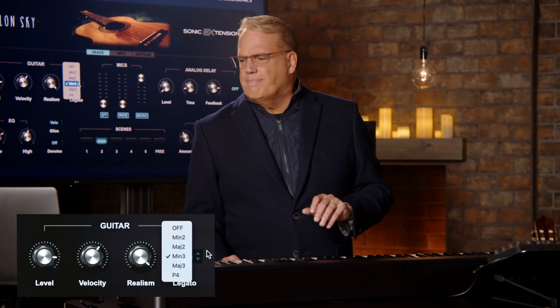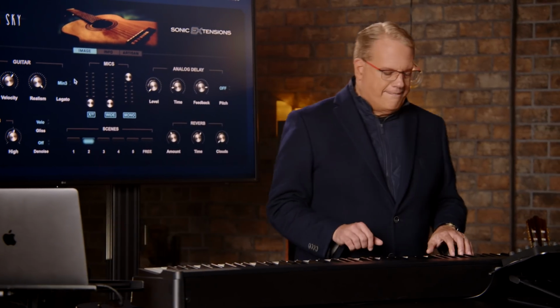Okay, so maybe we should play another patch. Why don't we go to our next one? And one of the things that's so great about these guitars is how much character they have. So I'm going to load up this blues legato patch, which features the legato articulation. And we have it set to minor thirds here, and you can control whatever interval you want to use. But this is really cool. Check this out.